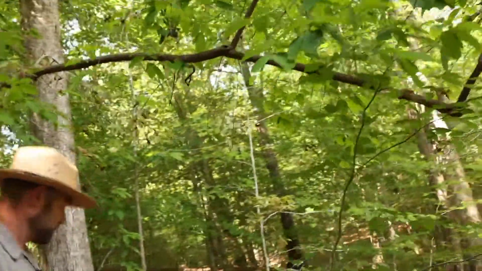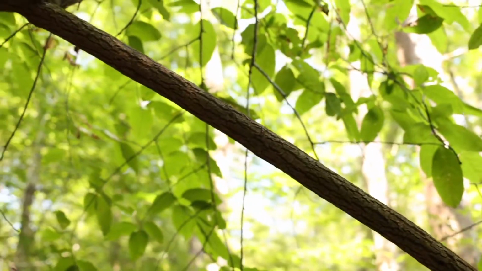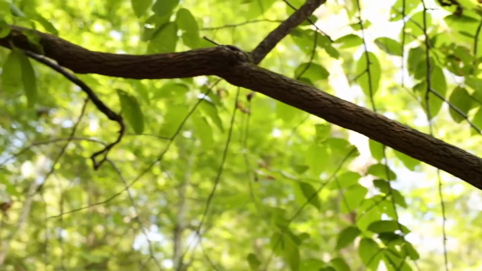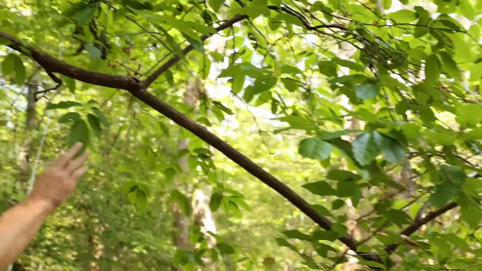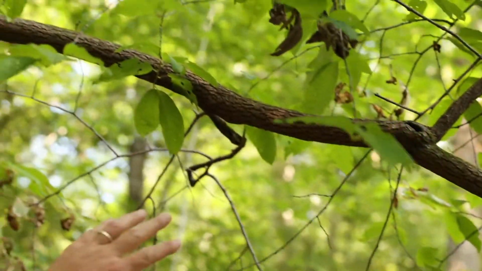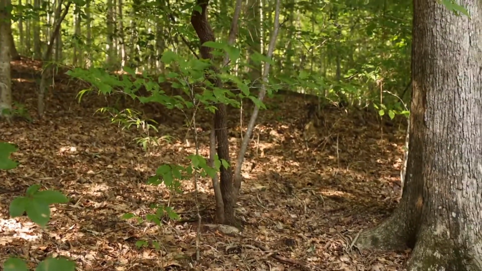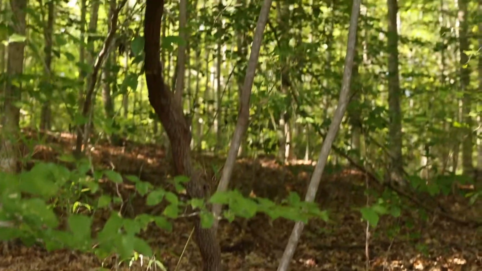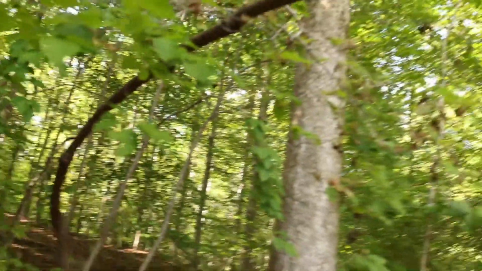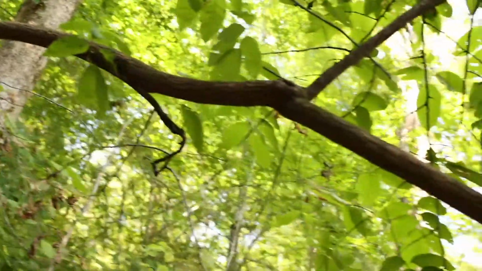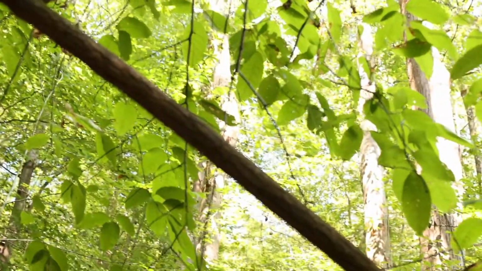Oh, here's a great example. So this species is a sourwood, and sourwood trees have long, smooth leaves, and they have this rough bark. But the neat thing about sourwoods is that they hardly ever grow straight. When they're young, they'll grow up and then they start curving over. So this is a natural curve of the tree. It's supposed to be like that.